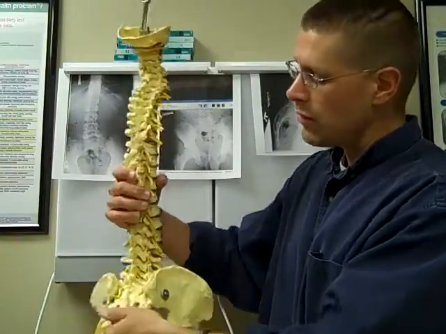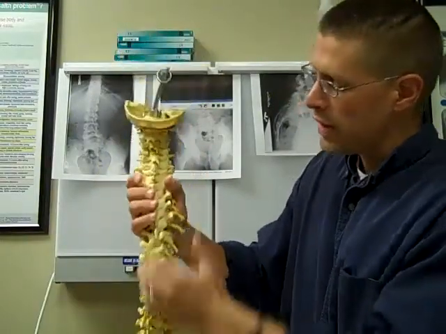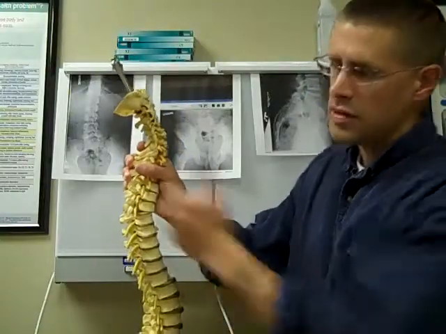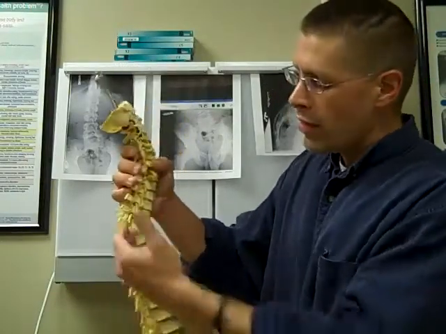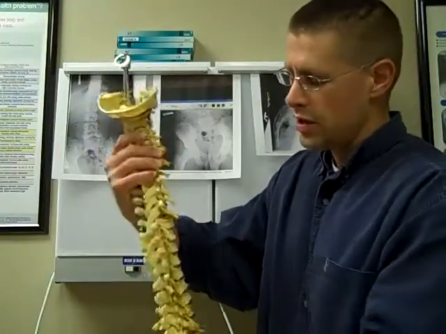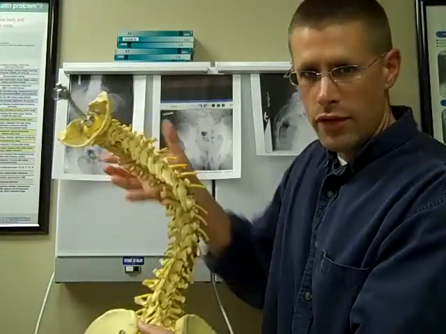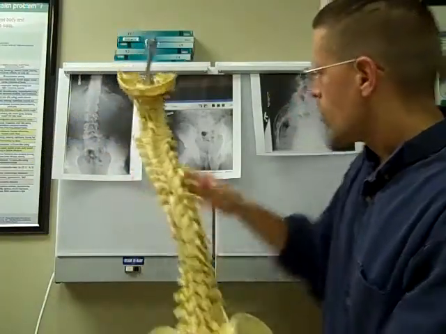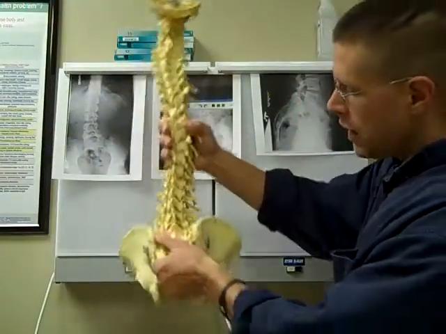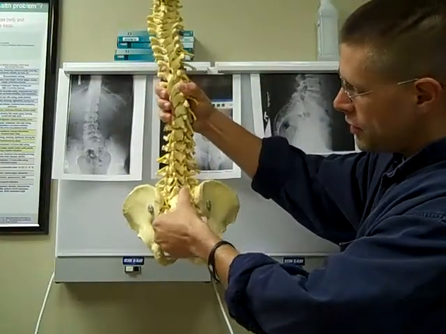When we're looking at someone from the back, we want to make sure that the spine is nice and straight. Now in individuals who have scoliosis, rather than the curves going in this direction, the curves end up going in this direction. Okay?